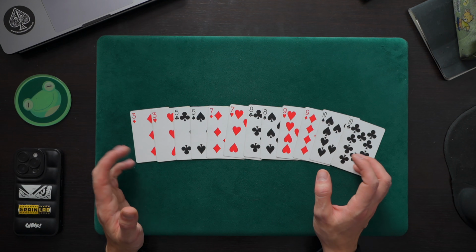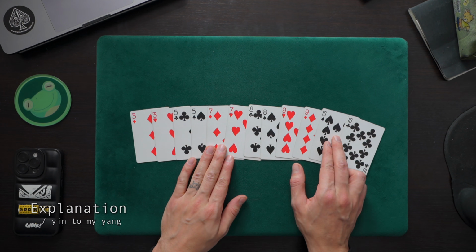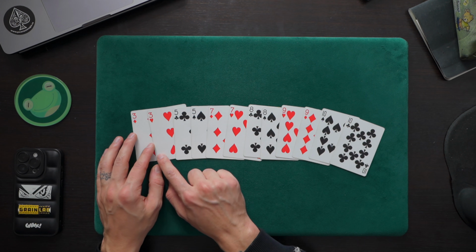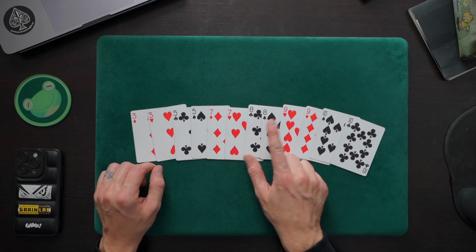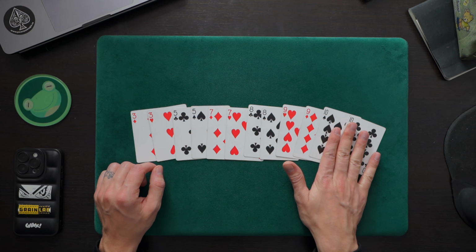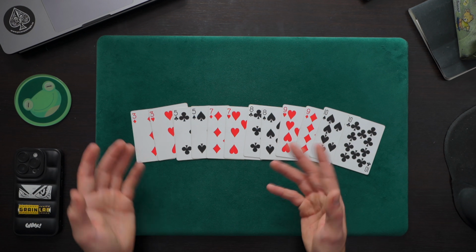Welcome to In to My Young. For this trick, we're going to need a number of playing cards. The 3s, 5s, 7s, 8s, 9s, and 10s. So it's kind of easy to remember. It's 3, 5, 7, 9, all the odd numbers without the ace. And then you're going to take the 8s and the 10s. So 3, 5, 7, 8, 9, 10. 7, 8, 9, 10. It's got a nice ring to it.